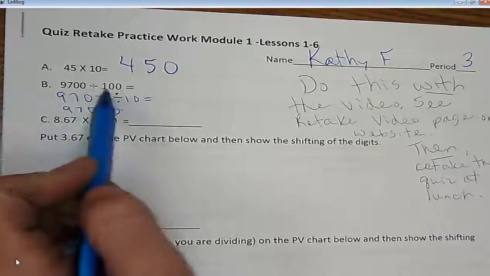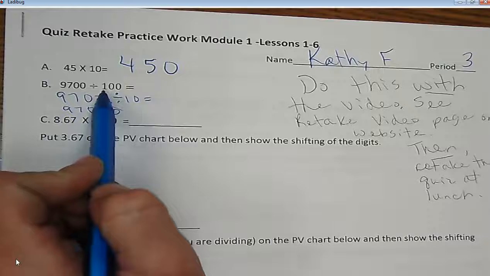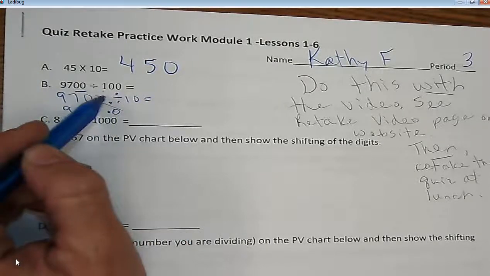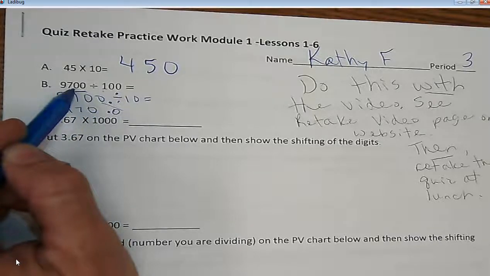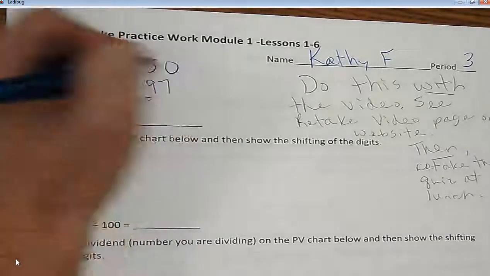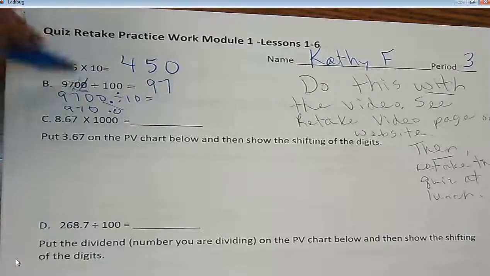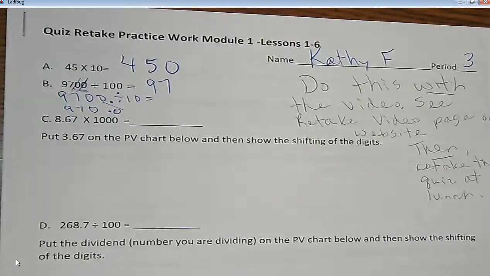So what happens if you divide by 100? Both of those zeros would shift to the right of the decimal, and you would end up with 97 point, which is just 97. So when you divide a whole number by 10, you lose 1 0, and if you divide by 100, you lose 2.